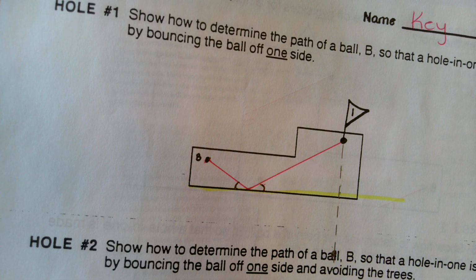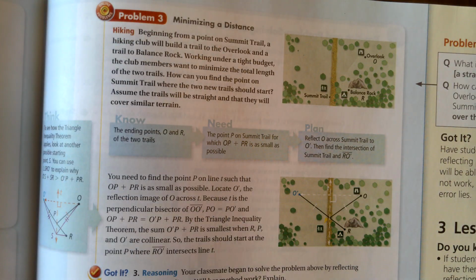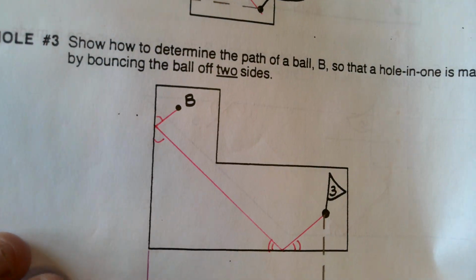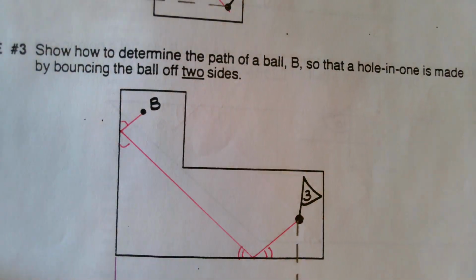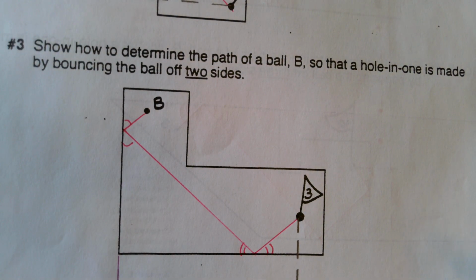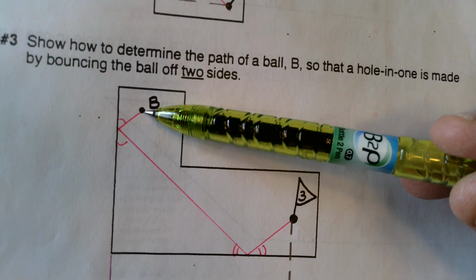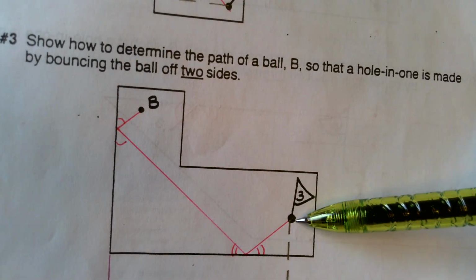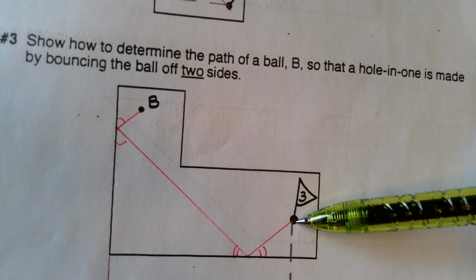So the next one, I'm going to let you try hole 2. That's similar to that one. And then there's one where you have to do 2 sides, and then 3. So I'll show you one of each. So if you go to hole number 3, again, you look at where the ball is, and you look at where it's going to end up. This is the one you're reflecting.